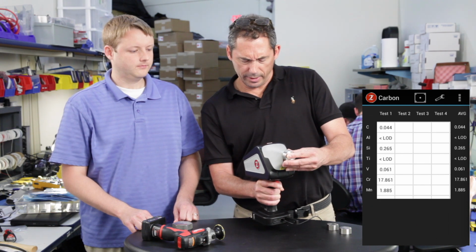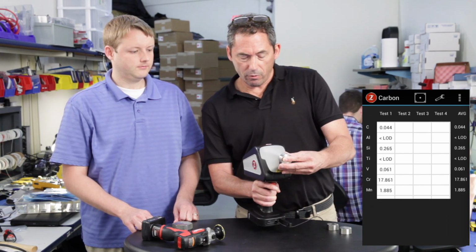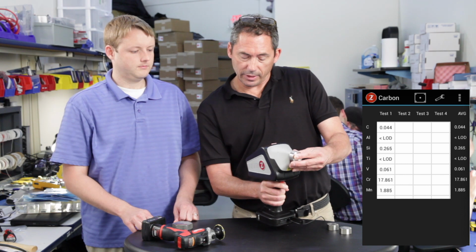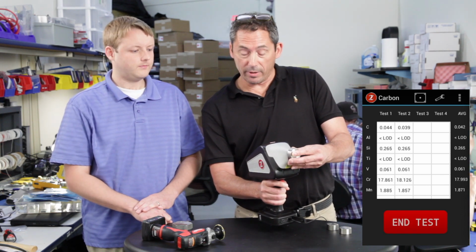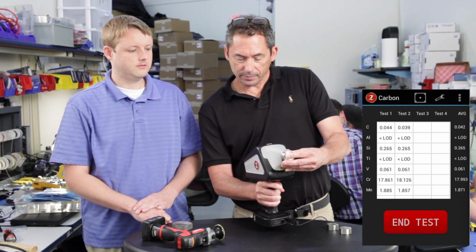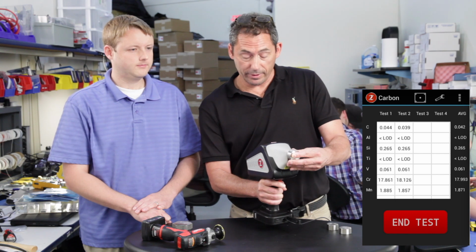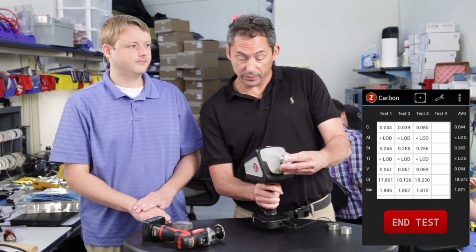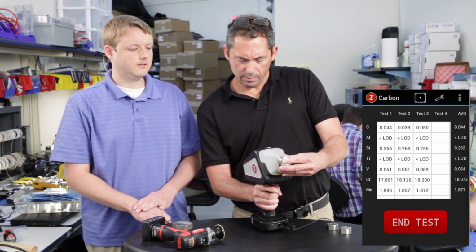So here we go. We're getting 044. Now you see it's just going to show you multiple tests. And if you look on the screen, on the far right, it's showing you the average. So there's another test. Let's do another one. What this does is allow the operator to see each individual test and the repeatability.